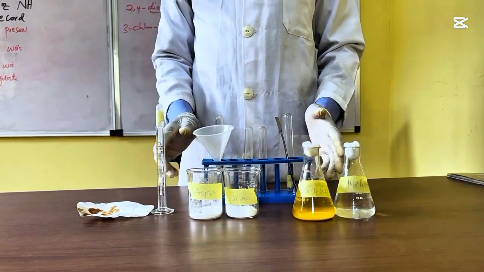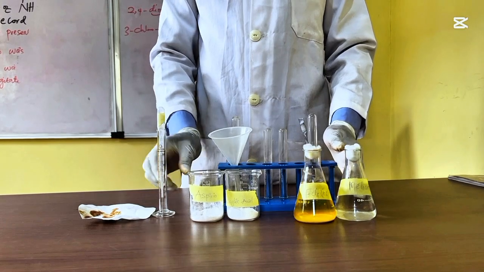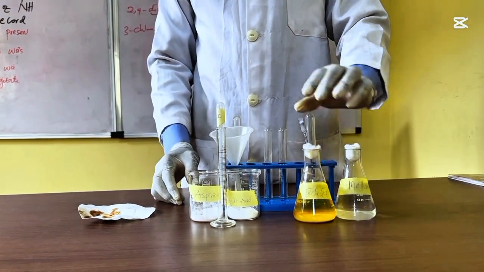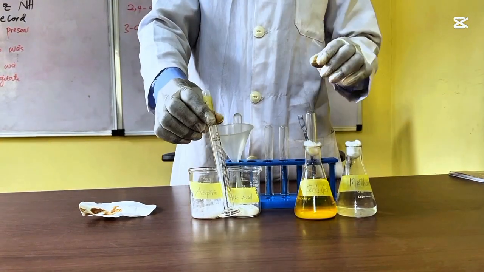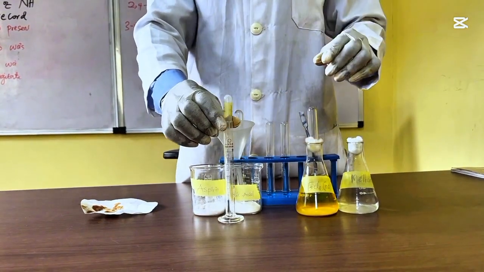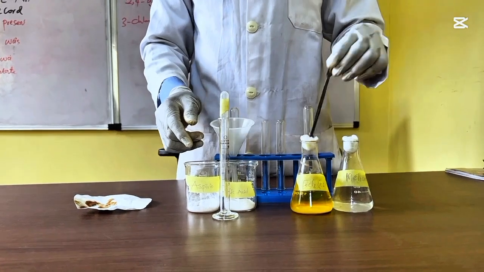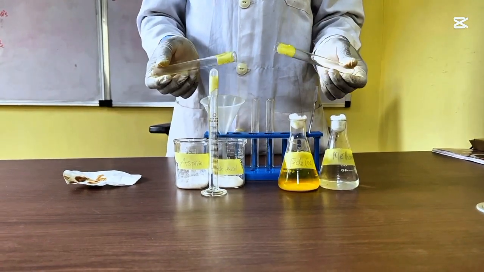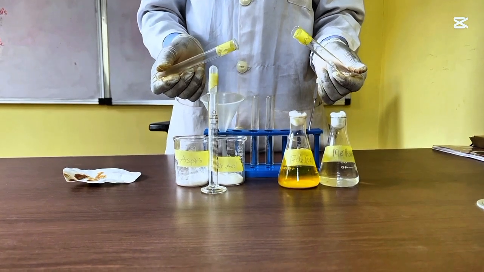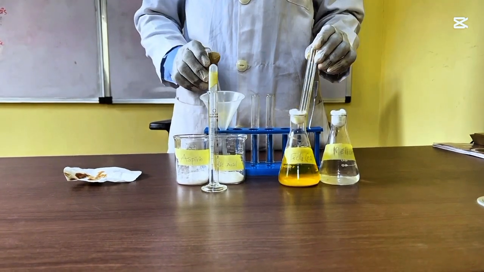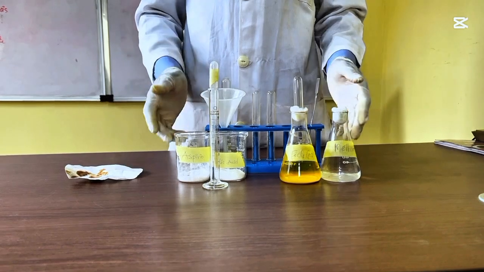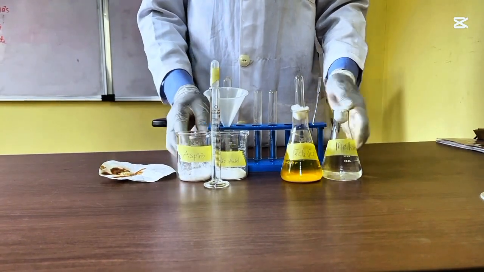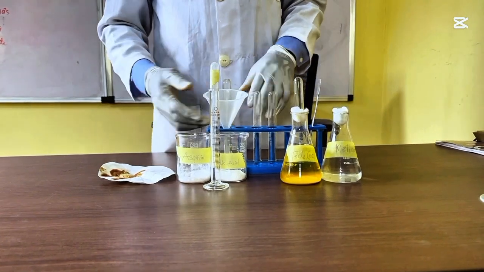Then for your apparatus, you have your conical flask, your beakers, your measuring cylinder, your pipette, your funnel, your spatula, and your two test tubes that are labeled for easy identification. Then you have your test tube rack, and I have my filter paper. This is just a temporary filter paper. I don't really need it.